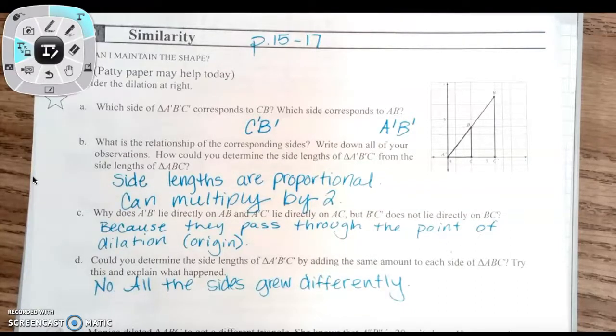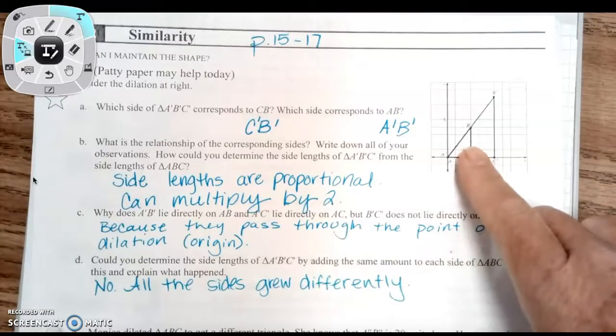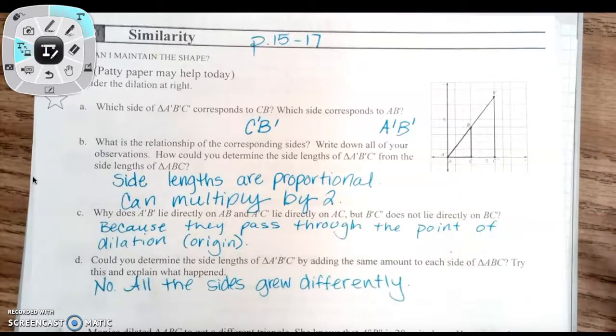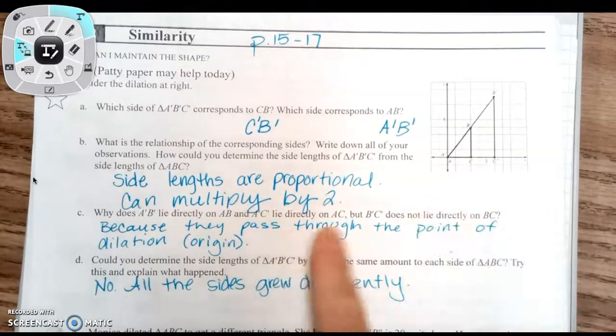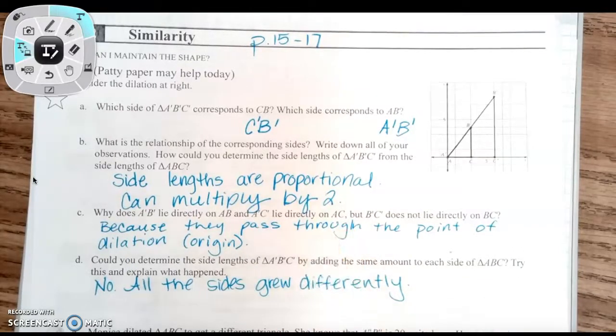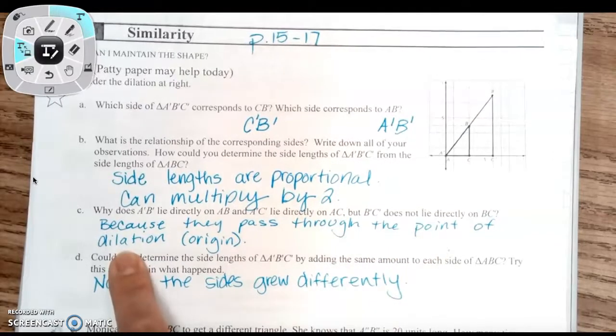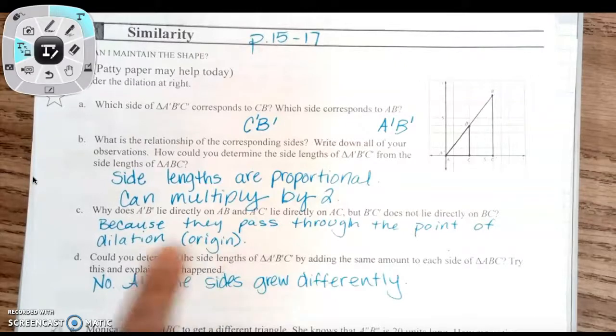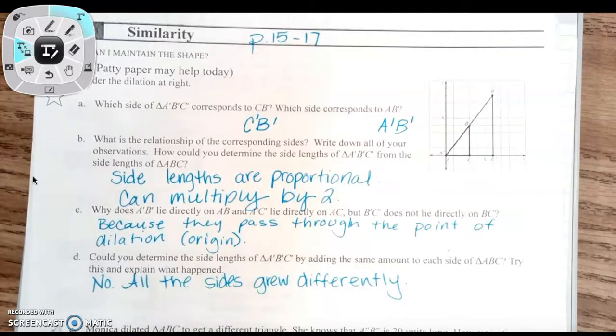Okay. So why does A prime, B prime lie directly on top of AC, but B prime, C prime does not lie directly on BC? Because they pass through the point of dilation, or the point, in this case, right at the origin.